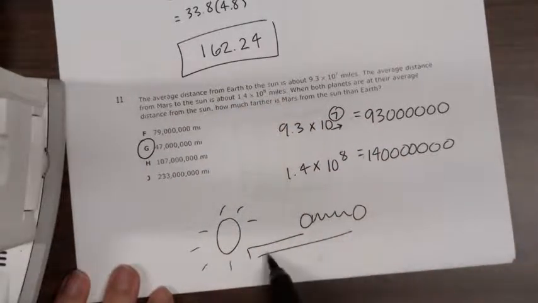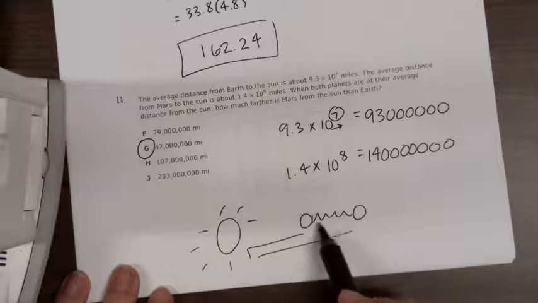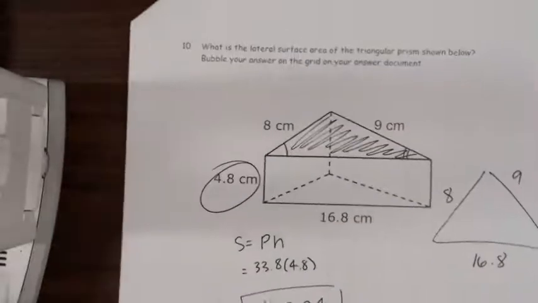And so I subtracted them because I knew that I want to know the distance between the two. So I took the farthest one minus the closest one. That's how I could find the distance.